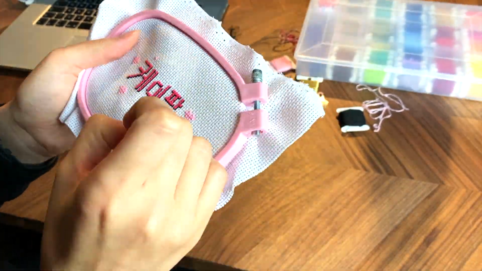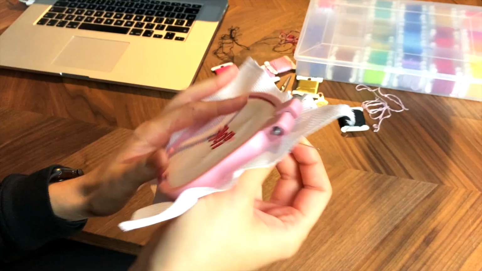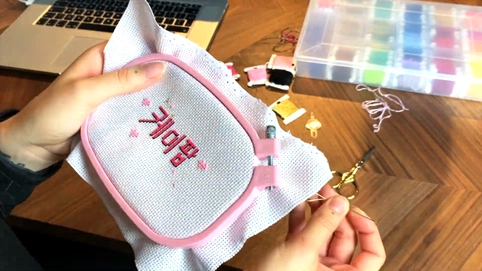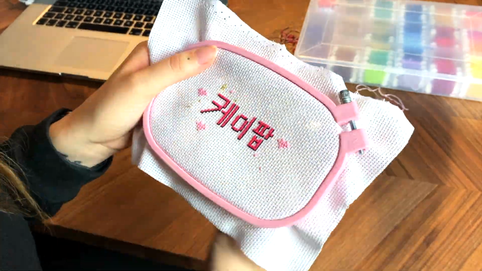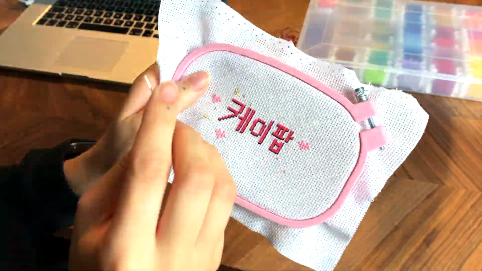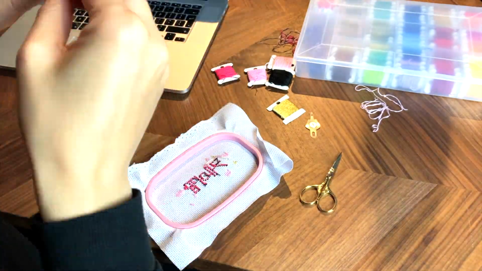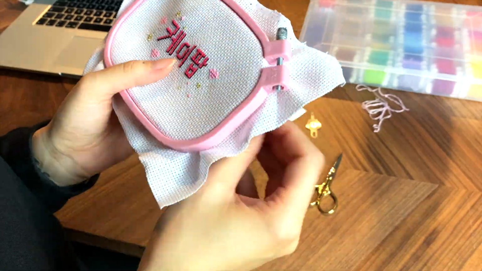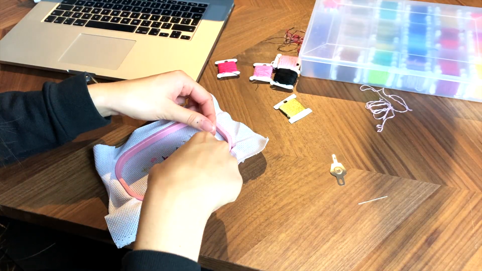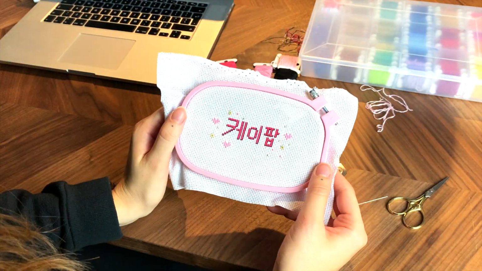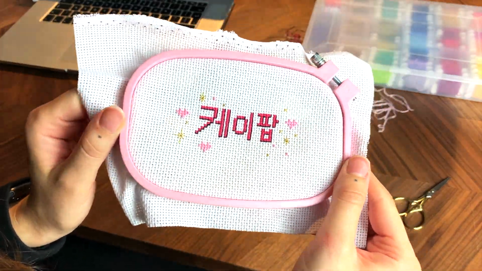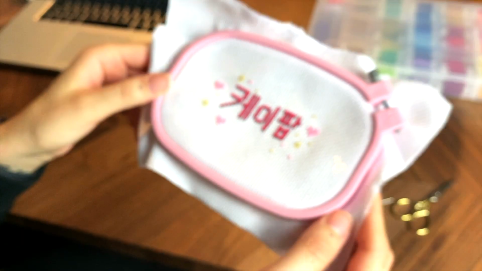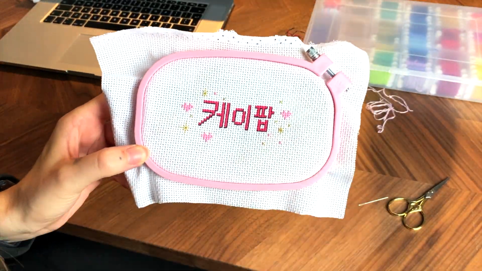After the shade of the letters was done, there was only one thing left, the golden stars. And this thread that I have has 3 strands, and I decided to use all 3 because I wanted it to be very visible. I was afraid that if I make it too thin, it won't be visible, so I used all 3. But if you use a regular embroidery floss, then you can use 2 like on the shade of the letters. And that was it.